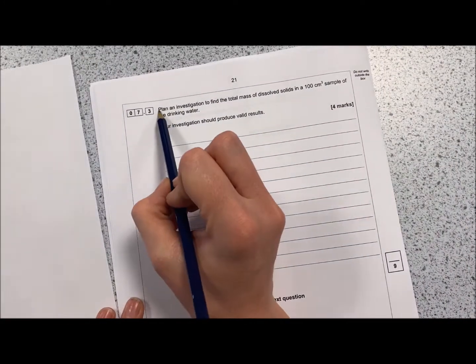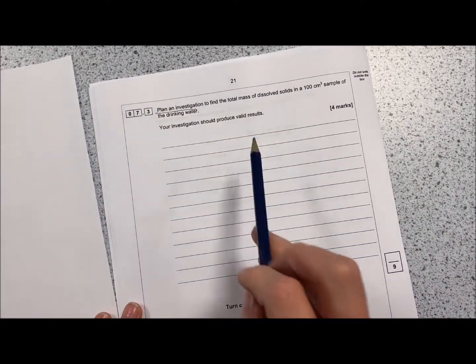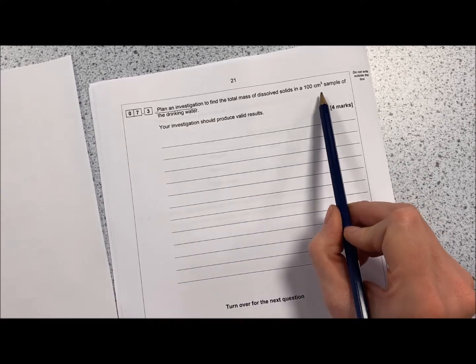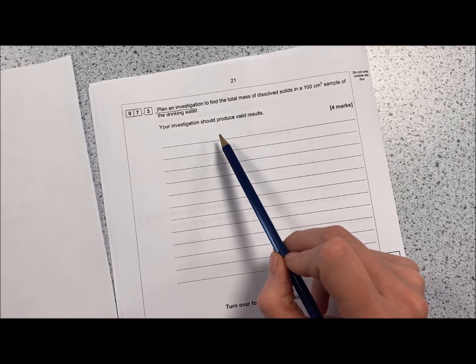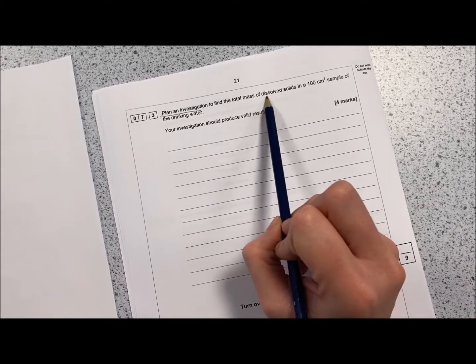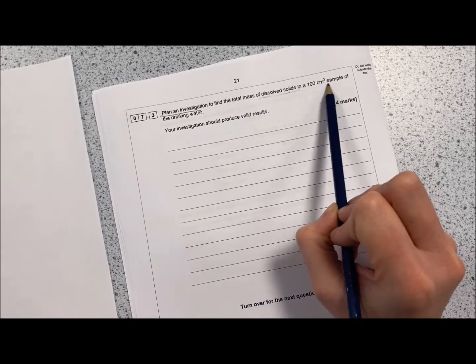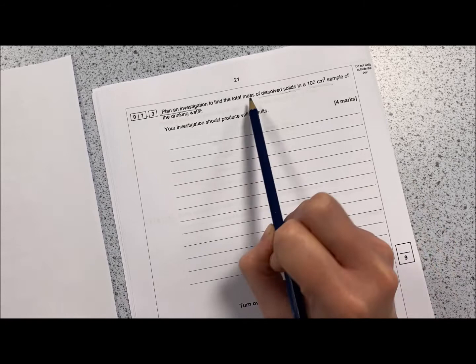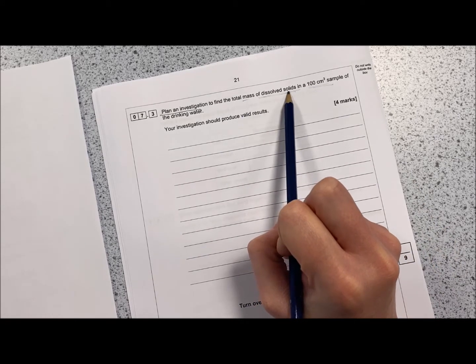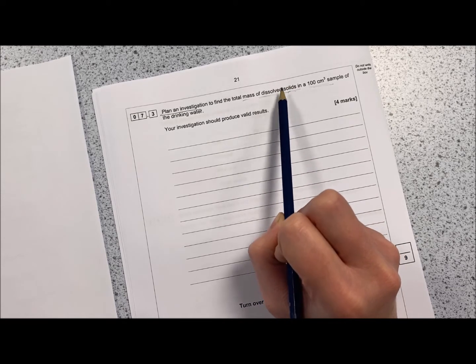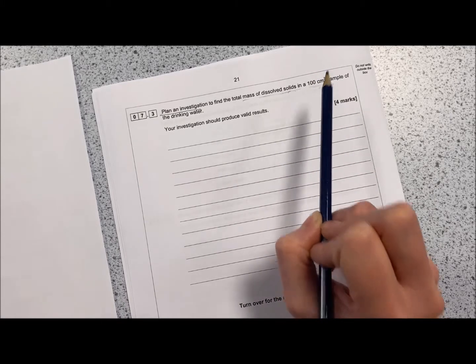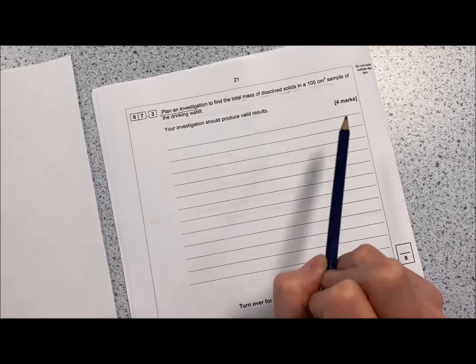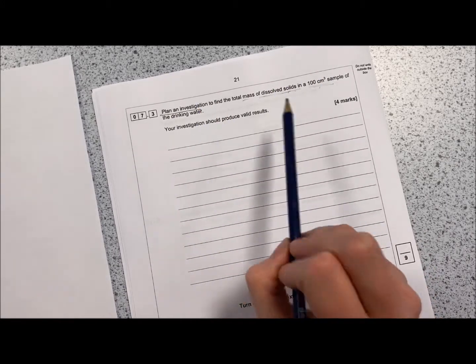7.3. Plan an investigation, again, to find the total mass of dissolved solids in a 100 centimeters cubed sample of drinking water. Your investigation should produce valid results. So we know that we have solids that have been dissolved in 100 centimeters cubed of water. We need to find the mass of those solids. So what do we need to do? We need to weigh our solids from 100 centimeters cubed sample. To do that, we are going to have to obviously get rid of the water. Best way to get rid of the water is to evaporate it.